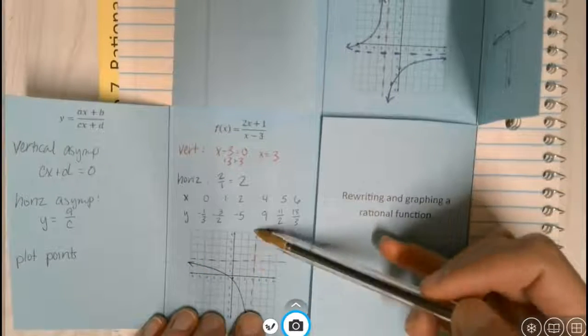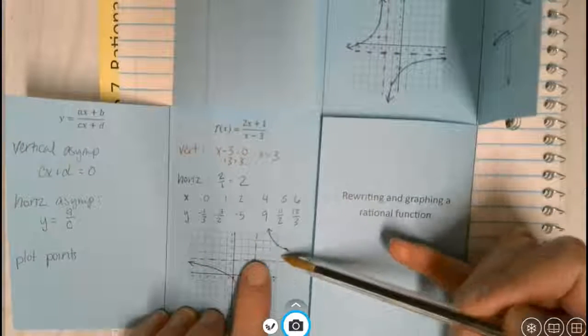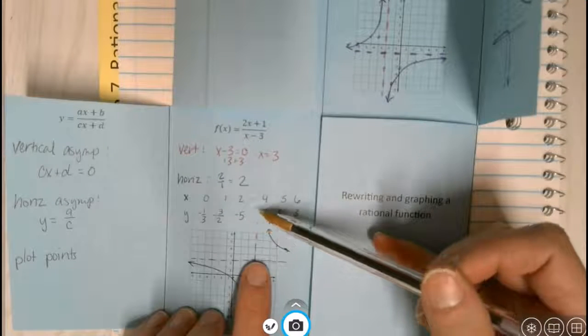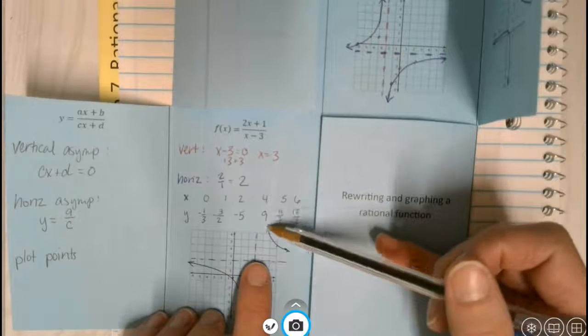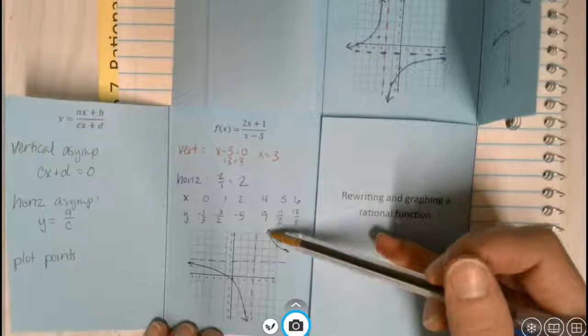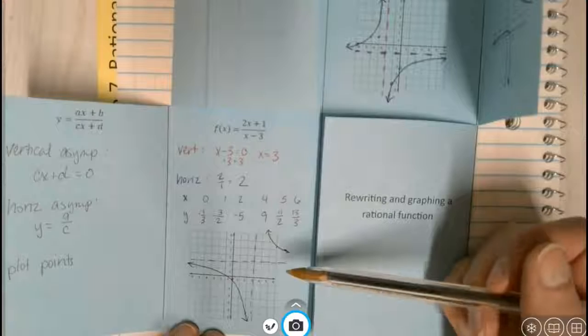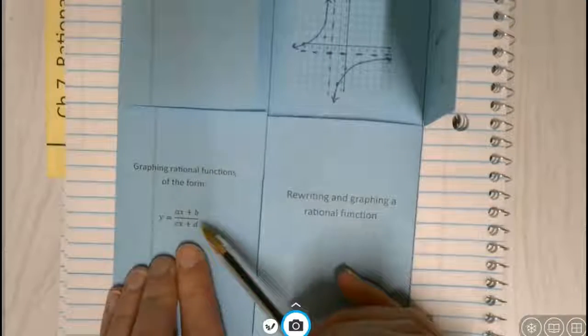Now I can pick some points to the right and to the left. I picked 0, 1, and 2, and then 4, 5, and 6, because the asymptote is at 3. Then I can see where my curves go, and I can connect them just like that.